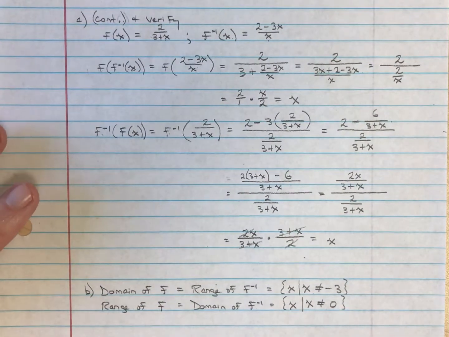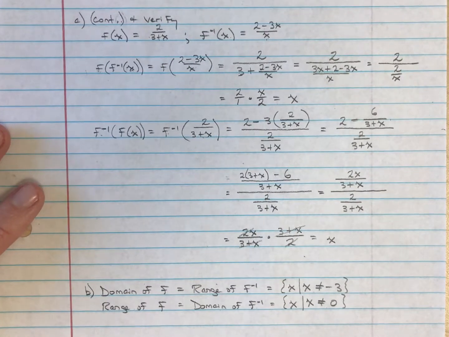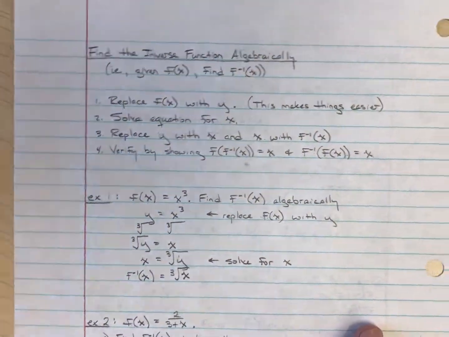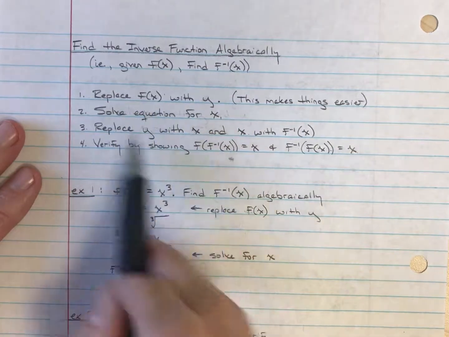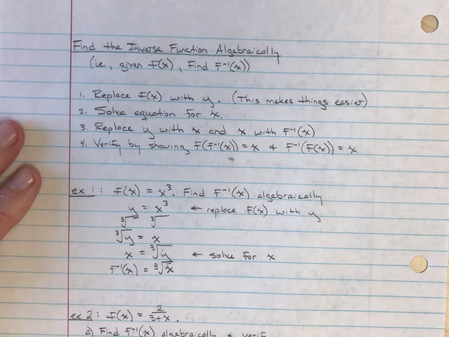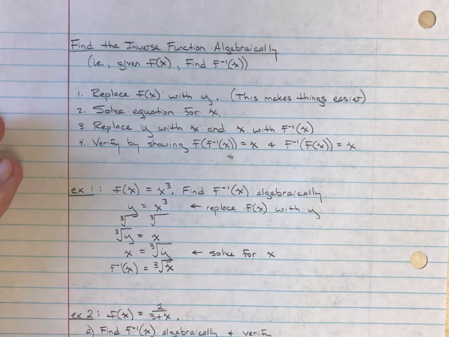Looking graphically, inverse functions are symmetrical about the y equals x line. And to find an inverse function algebraically, in a nutshell, you're switching x and y and solving for y, and you'll come up with the inverse function algebraically.